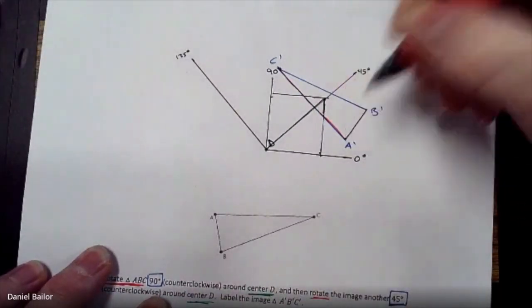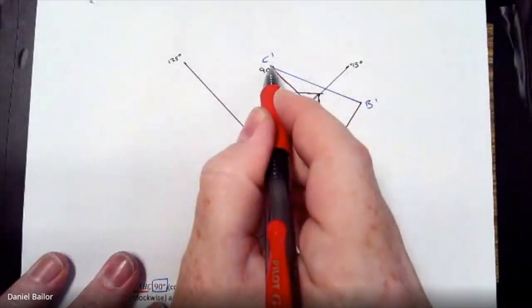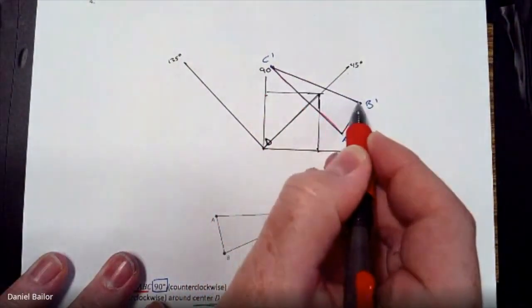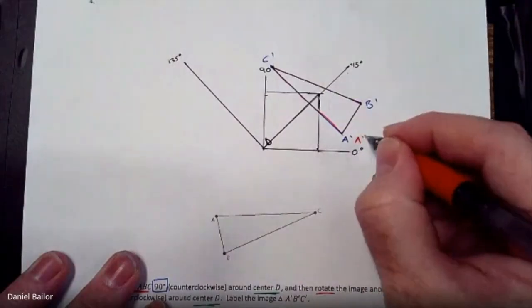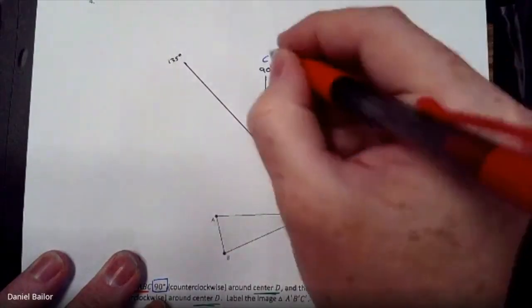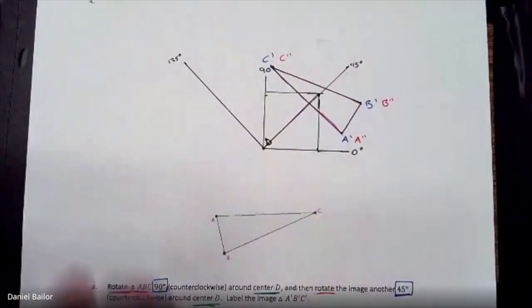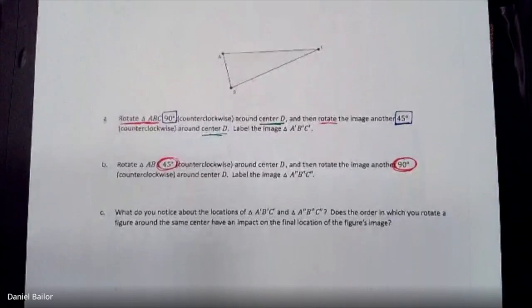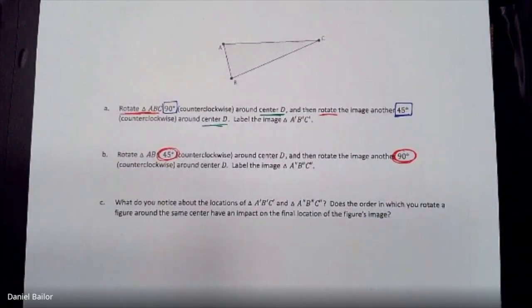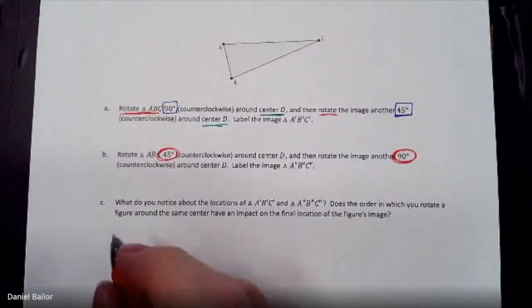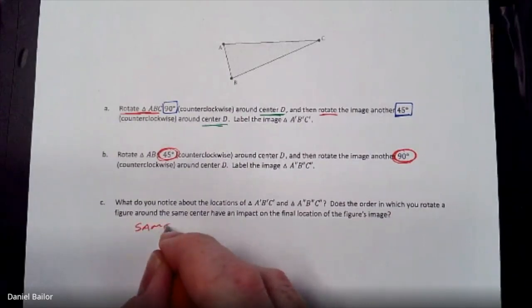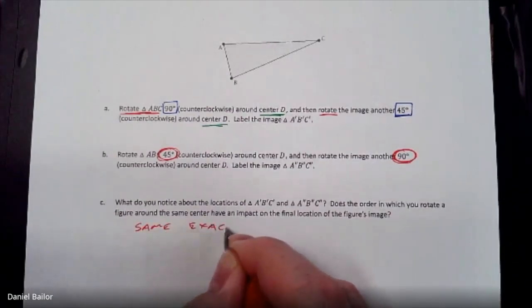But the triangles from part A and part B are in exactly the same location. So A double prime, B double prime, C double prime are in the same place as A prime, B prime, and C prime. So that answers part C. What do you notice about the locations? You can just write same exact location.